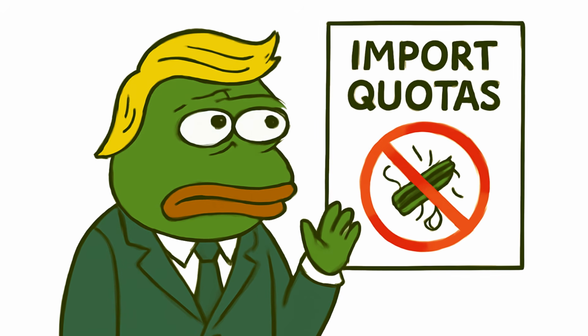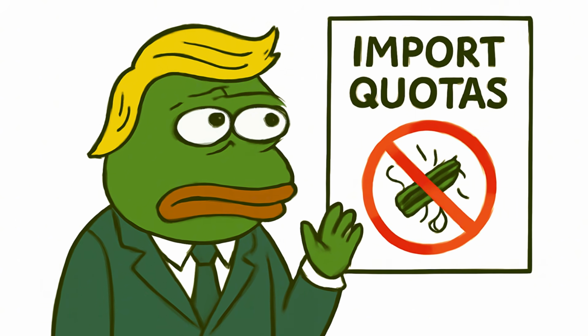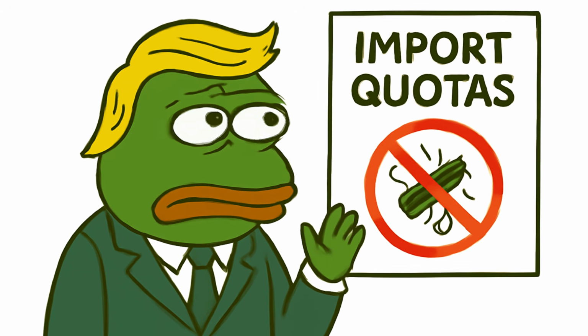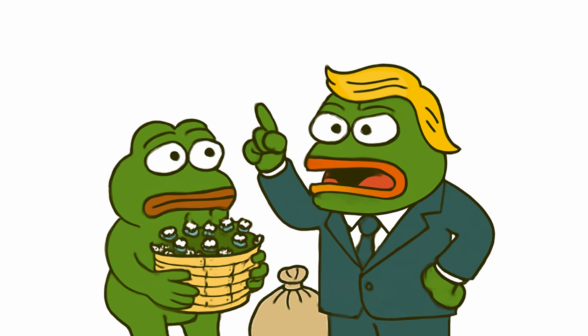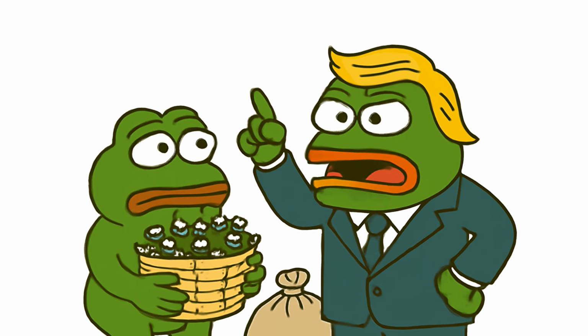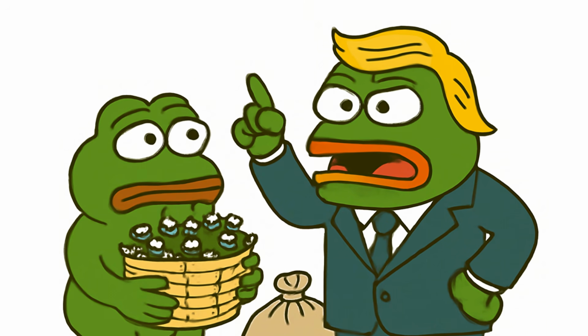The quota system, when tariffs aren't enough. When tariffs didn't achieve the desired effect, the Frogland government decided to introduce quotas, limits on the number of flies that could be imported. You can only bring in 1,000 flies per month, and that's it, they declared. Now, even if frogs were willing to pay high prices, there simply weren't enough flies for everyone.